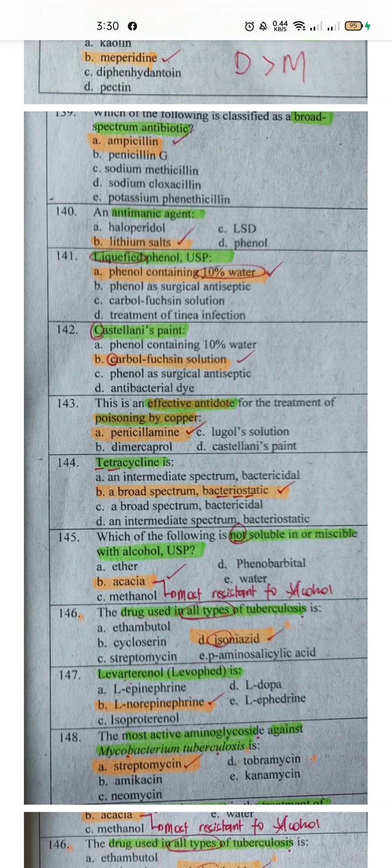143. This is an effective antidote for the treatment of poisoning by copper. That is your penicillamine. So, the antidote for the treatment of copper poisoning is your penicillamine. 144. Tetracycline is a broad-spectrum bacteriostatic agent. Letter B. Tetracycline is a broad-spectrum bacteriostatic agent.